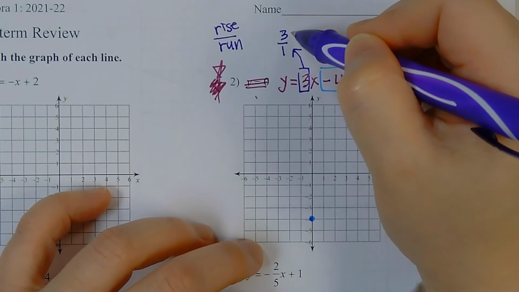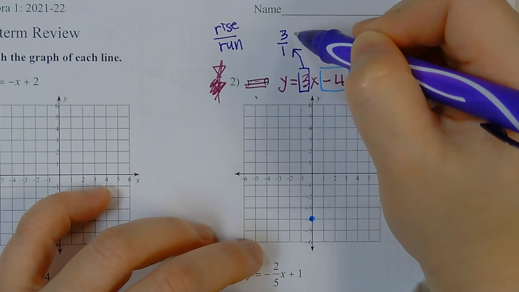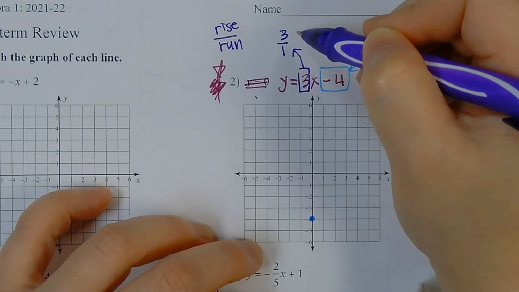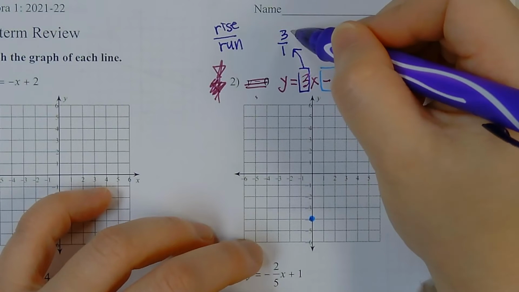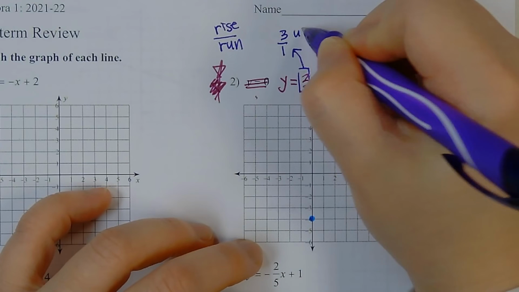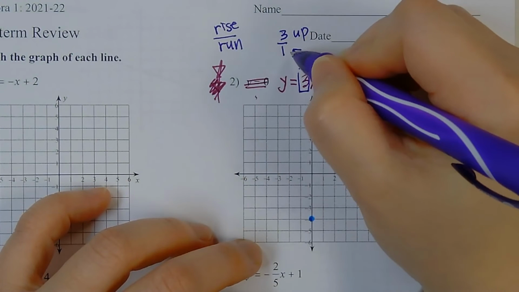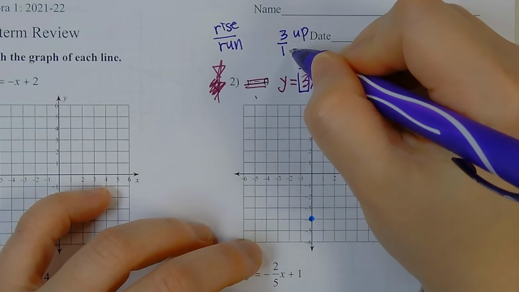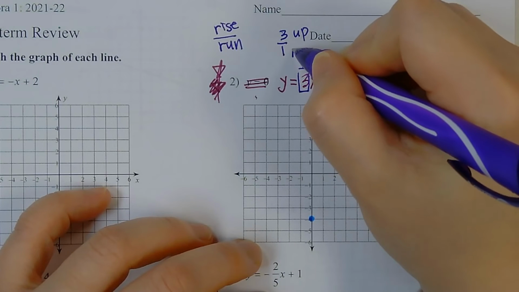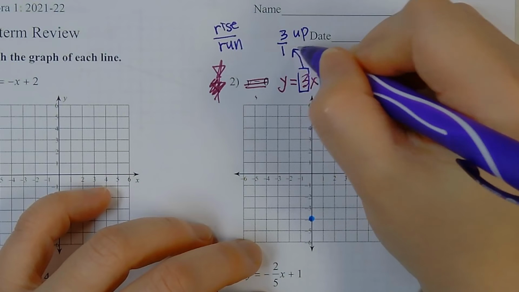So the rise part for the 3, that's either the up or the down. Apparently it can rise up or rise down, so it's not left or right. So this is going to be 3 up because it's positive. And the run is going to be, what is it called? The left and the right. And that's going to be 1, it's positive 1, so it's 1 right.